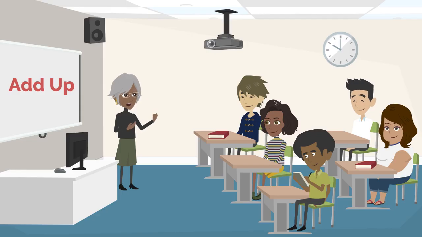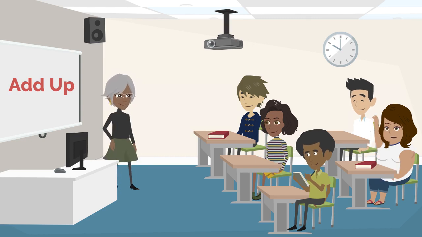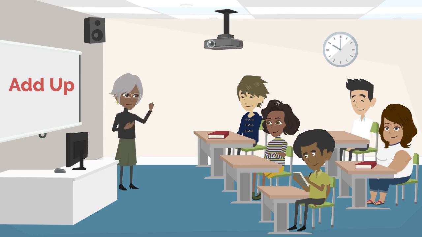Can anyone provide another example of using add up to imply suspicious behavior? The employee's expenses didn't add up. There were several unaccounted transactions. Well done. You're catching on quickly. Now, let's proceed to the fourth use of add up.